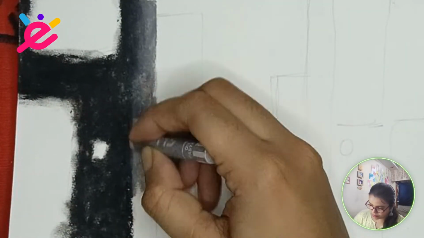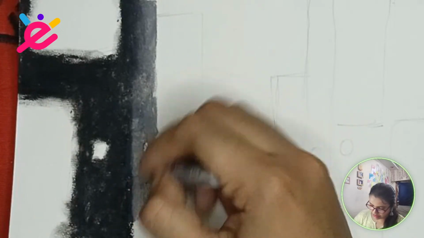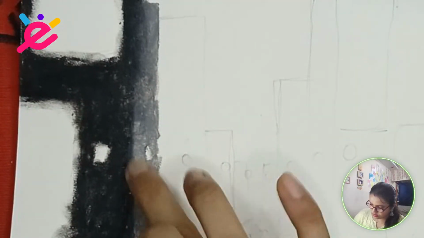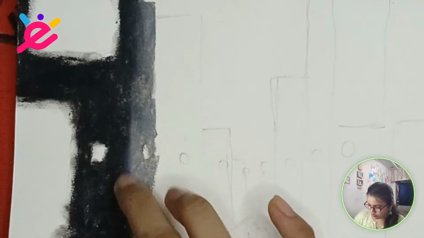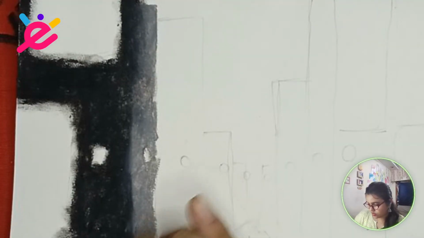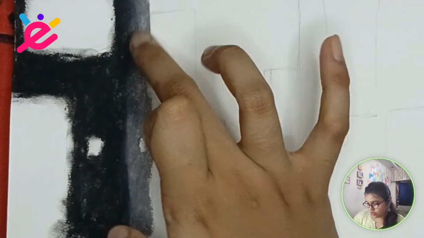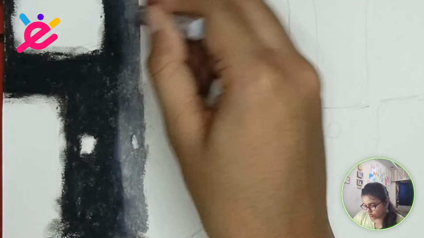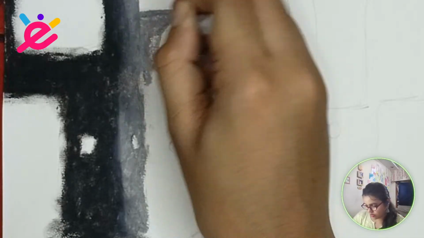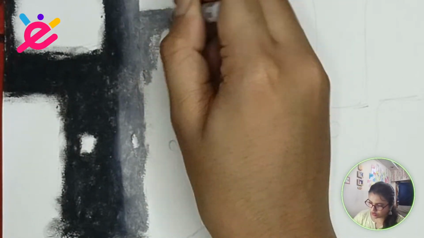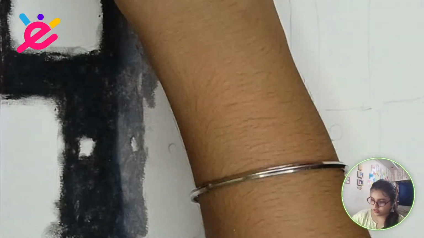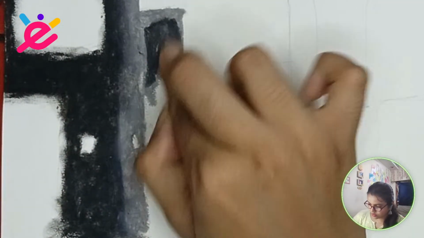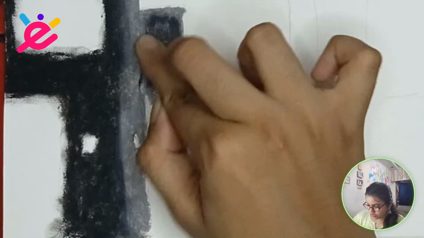You don't have to care about perfection because it's just going to end up looking very blurry anyways. And then I'll also use the gray here, but instead of just using gray, I'll also be using black in this building. And I'll mix that too, and blend it out like this.